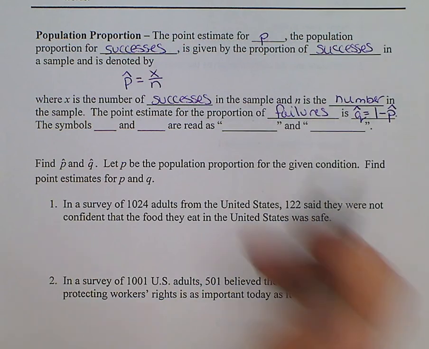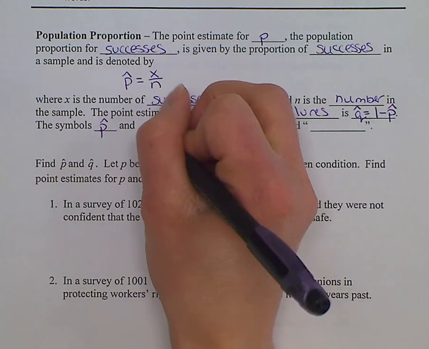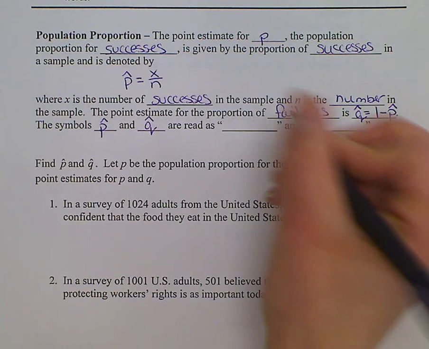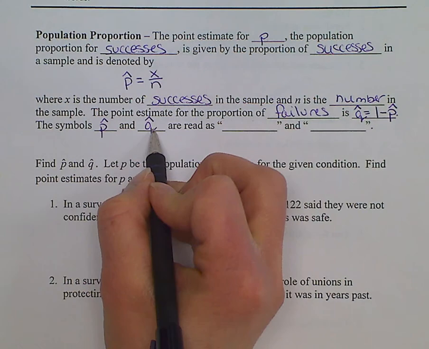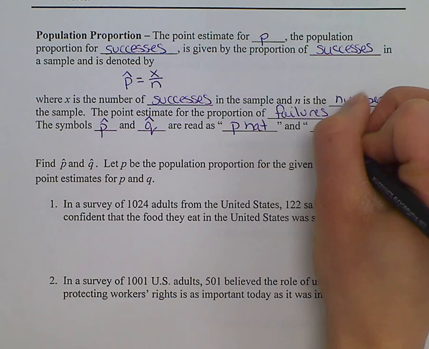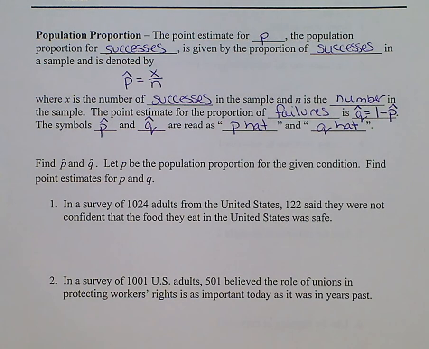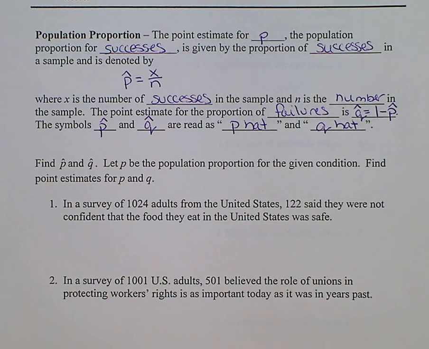The following symbols, we don't read them, P with a caret on top or Q with a caret on top. It looks like each of them is wearing a hat. So we actually call them P hat and Q hat. Okay, so in the first few, we're actually just going to calculate P hat and Q hat.